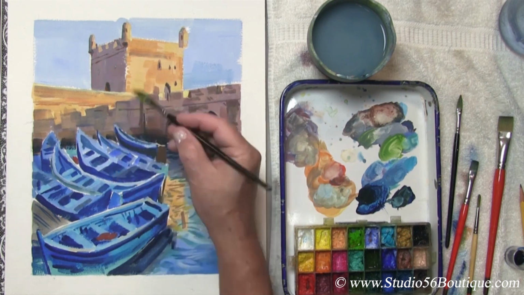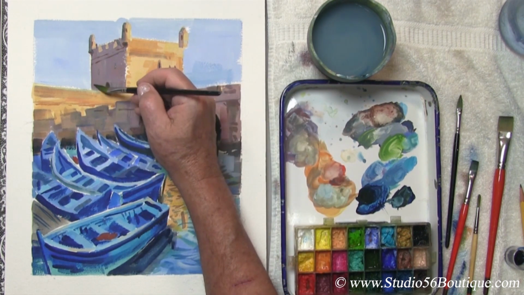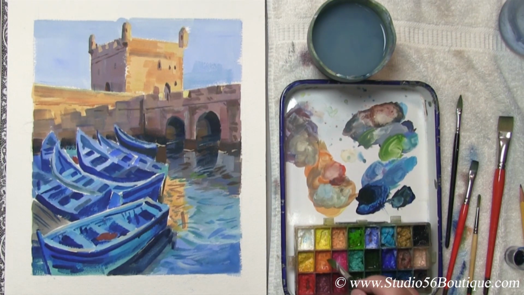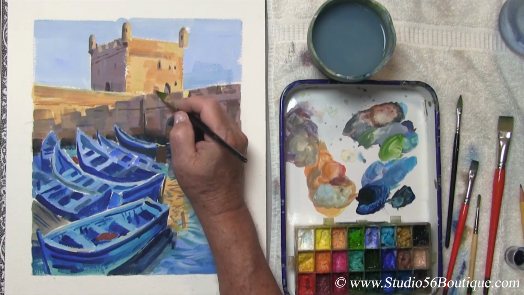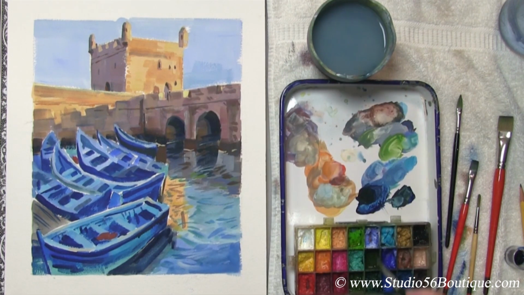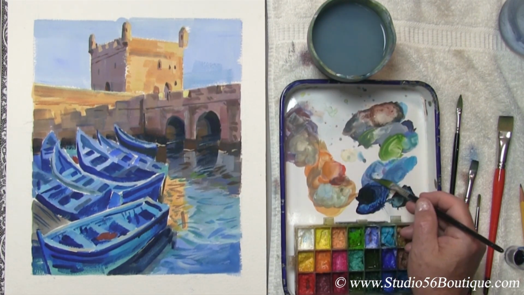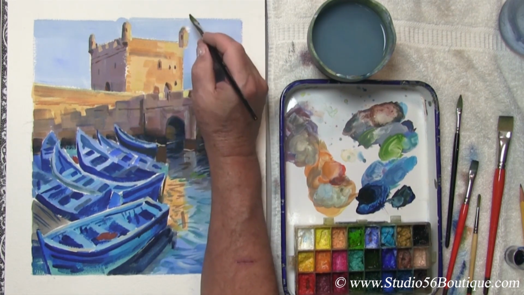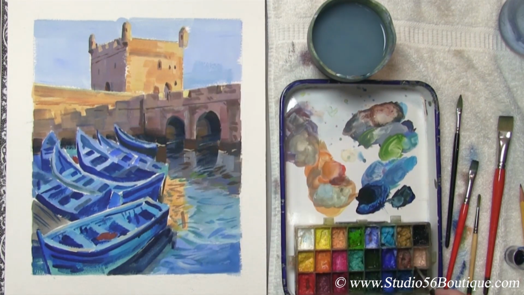I don't want to get the windows too dark, because in the shadow side, believe it or not, it's not as dark as the lit side because of the value and light contrast. So little teeny tiny accents there. Again, it's not so much about the color of the accents, it's more about the value, because when it gets that tiny or that thin, most of the time you really don't notice the intensity of the color unless it's really, really super saturated.